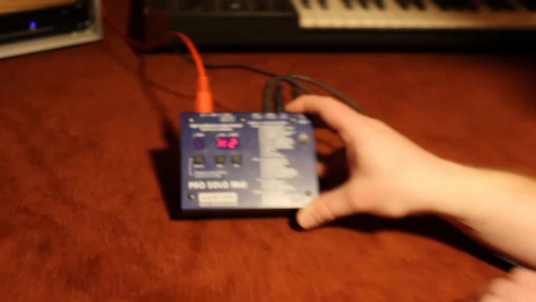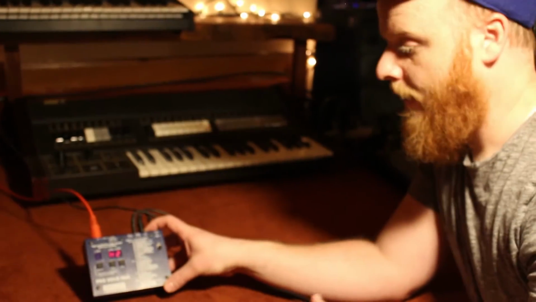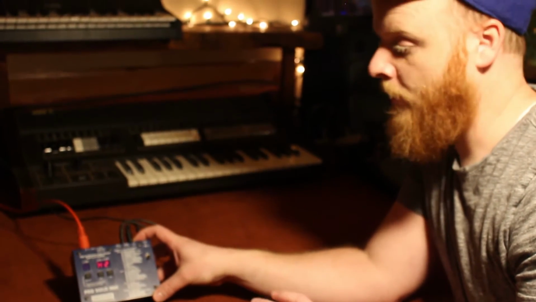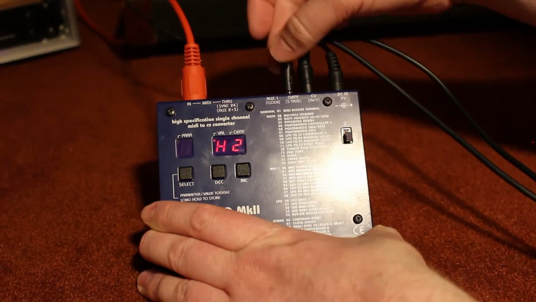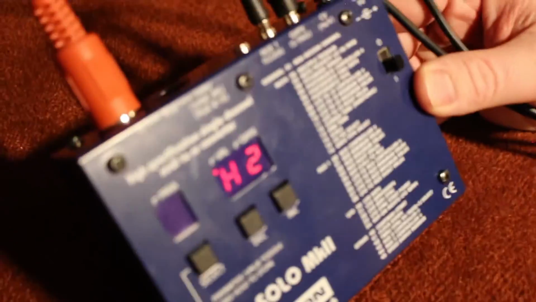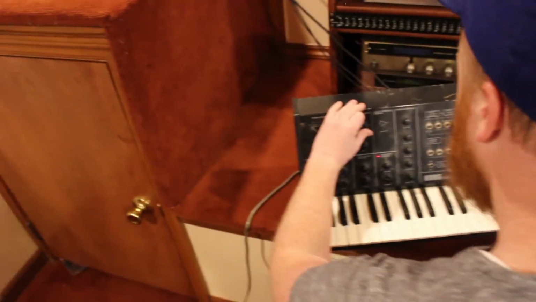The MS-10 was made before MIDI was invented. So it has control voltage and trigger. That's how you can talk to it through MIDI. To use MIDI, you have to have one of these boxes. It's a Kenton ProSoul MK2. The MIDI comes into it, and then it sends out the CV and the gate. And you can research more online if you're interested.